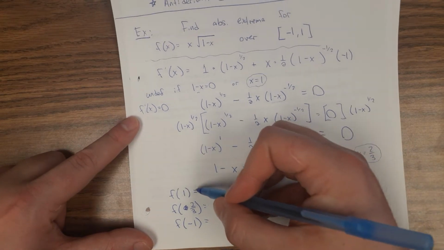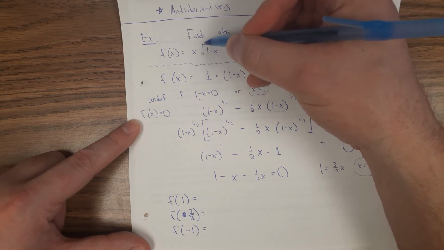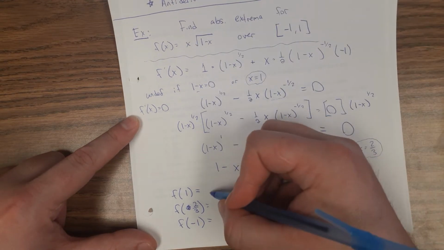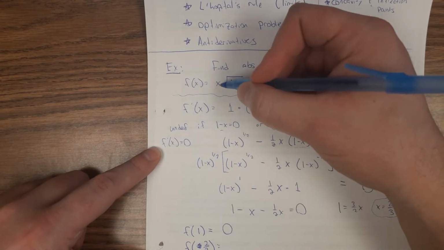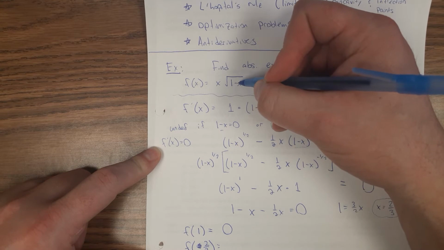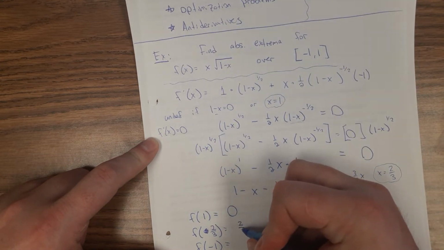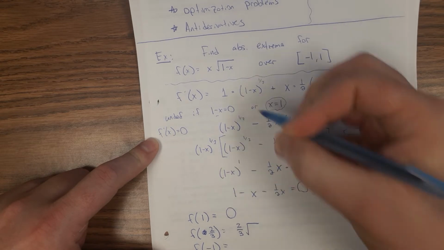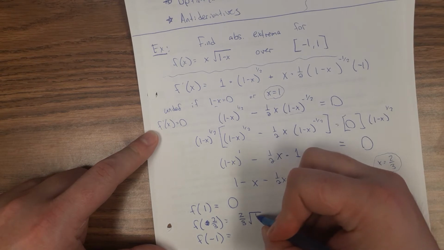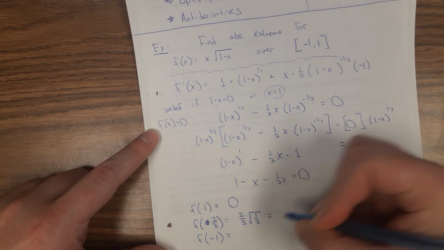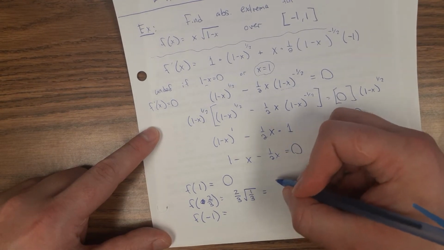So, f of 1, I can plug that in here. That's easy because I'm going to get the square root of 0, which is 0. So this just gives me 0. F of 2/3, okay, that's not very nice, but it's going to be 2/3 times the square root of 1/3. I can make this look nice if I want.